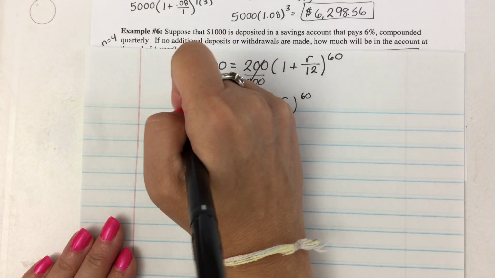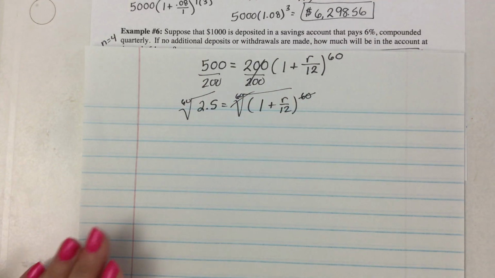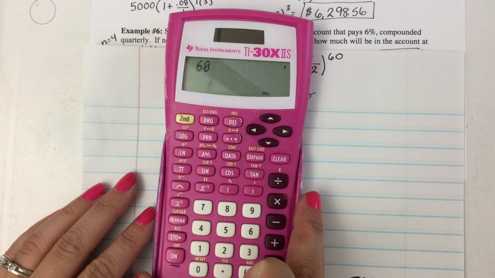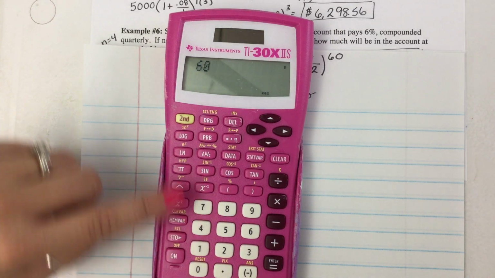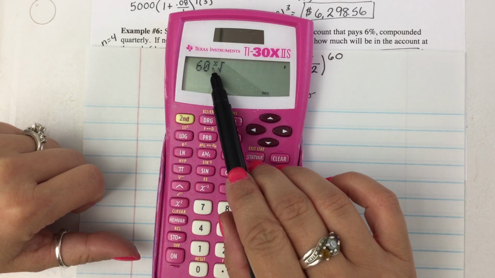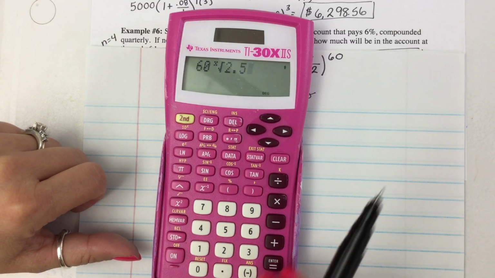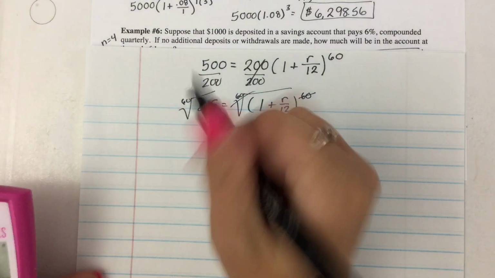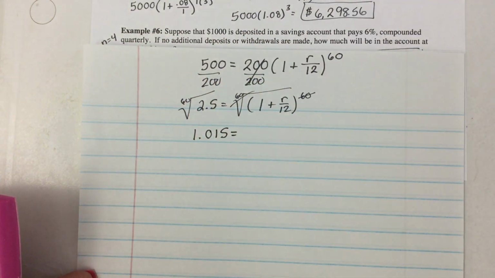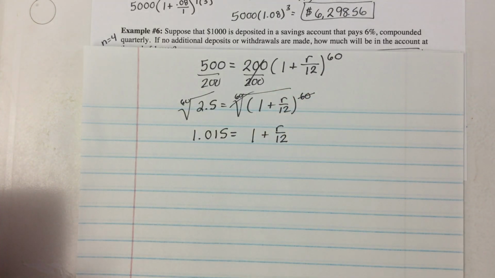Take the 60th root of each side. So to do that, I need 60, whatever your root is. You put that first. Then it's second, caret symbol. This little x means that the 60 goes here. So I need the 60th root of 2.5. That is 1.015 equals 1 plus r over 12.